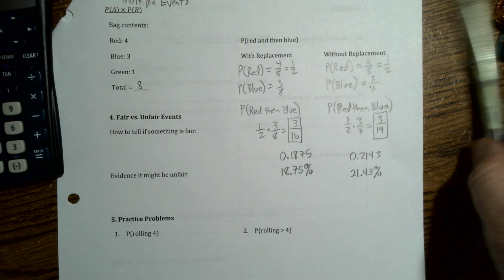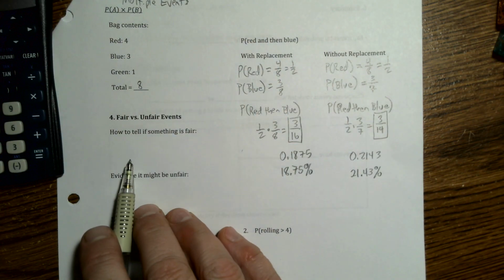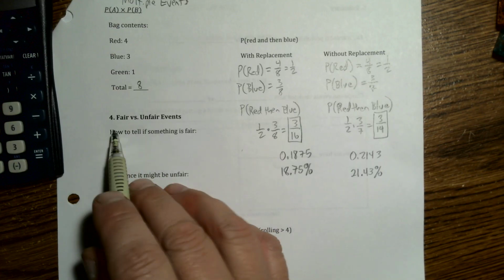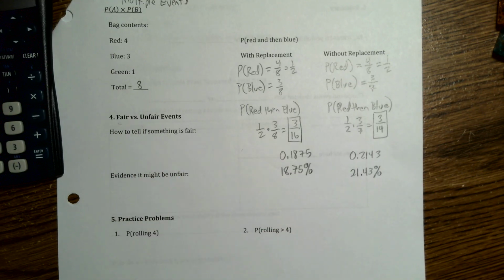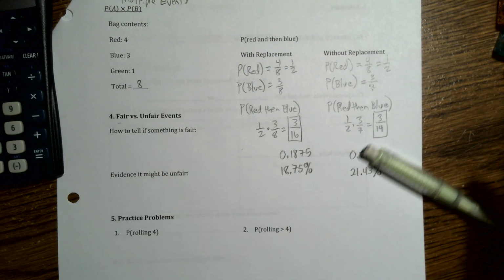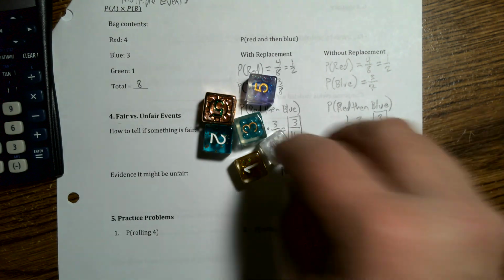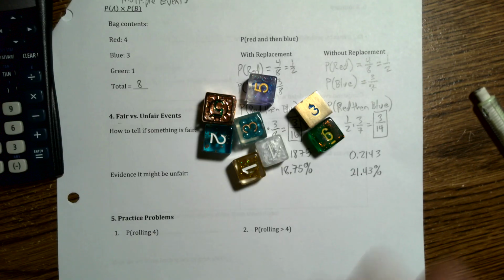All right, let's talk about this part. This is how do I tell fair versus unfair events. And so when we talk about something that is fair, sometimes you'll hear the term, what is a fair die? Like, is it a fair die? And what would be the opposite of that? It would be a loaded die.